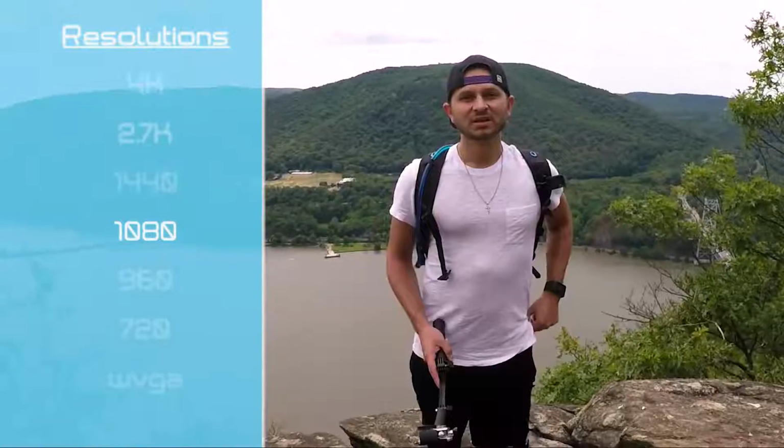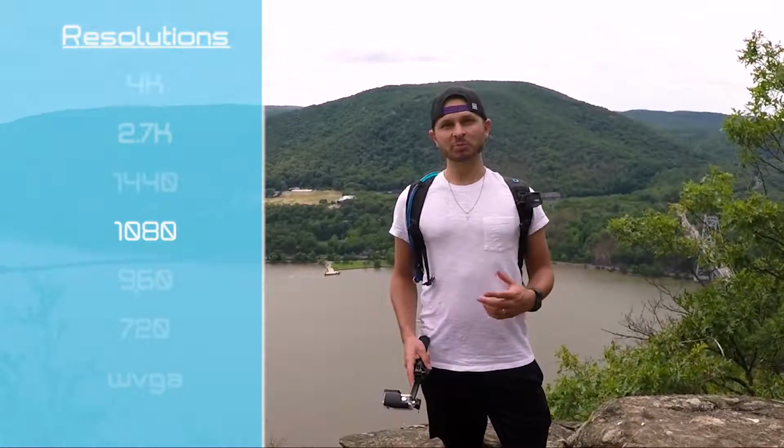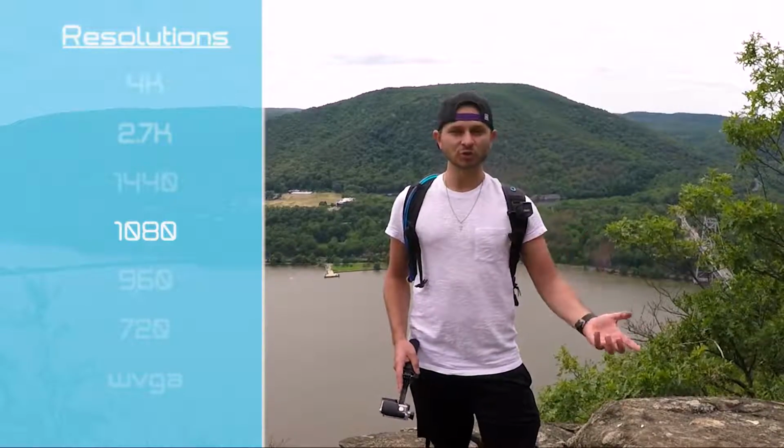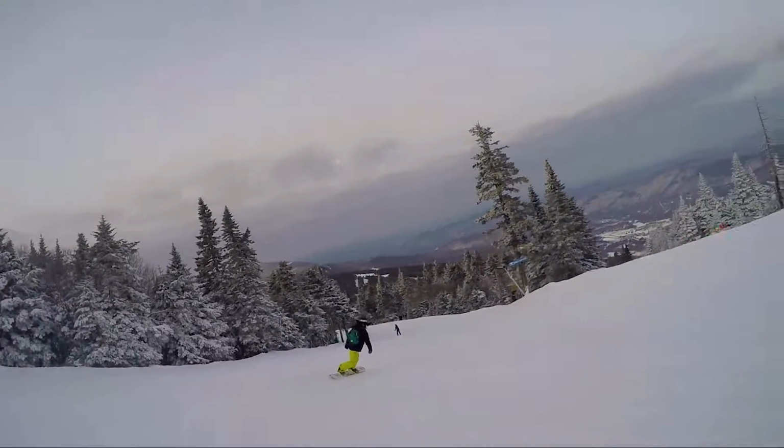Let's talk 1080. If you're unsure what mode to use, simply put the GoPro into 1080 at either 30 frames per second or 60 frames per second. This is the most universal mode and is ideal for when you're following someone or you don't have it mounted to your body.